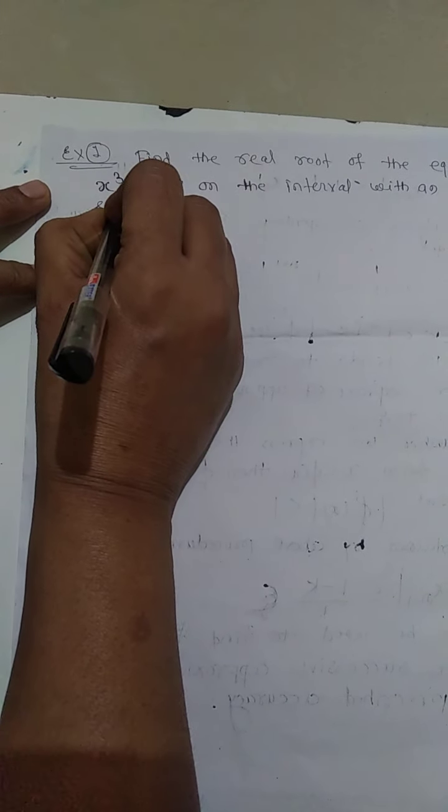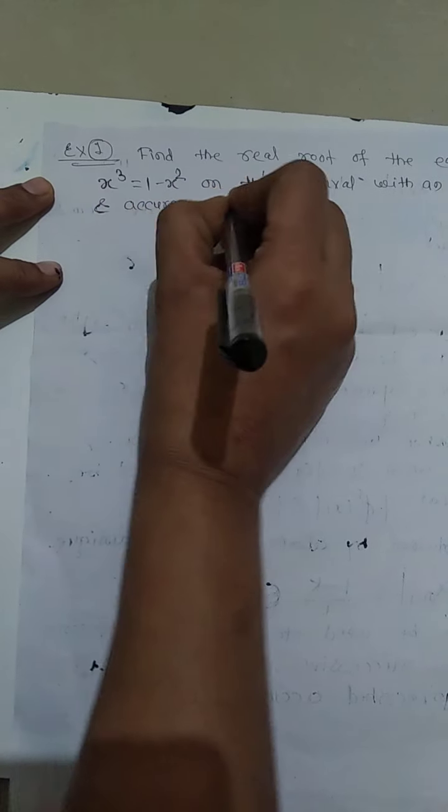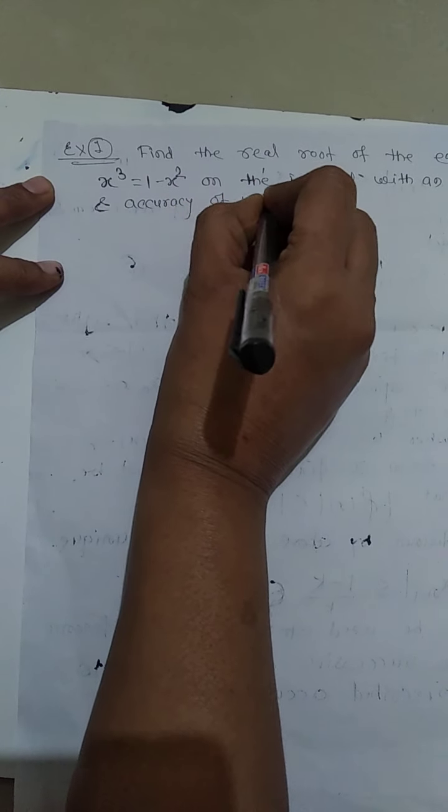And accuracy is 10 raised to power minus 4.